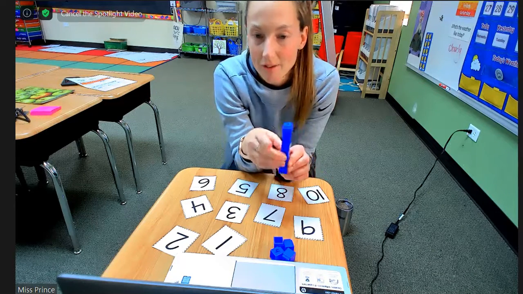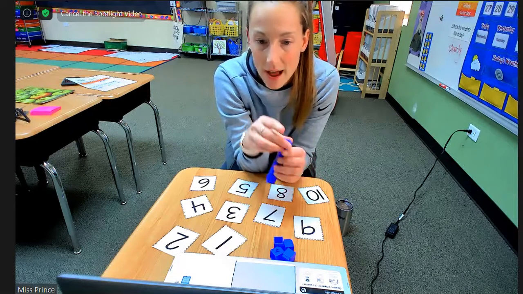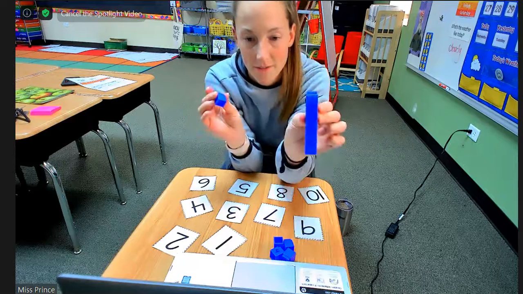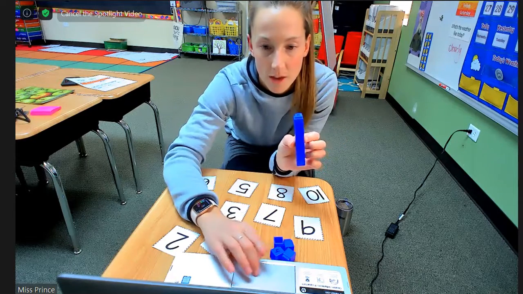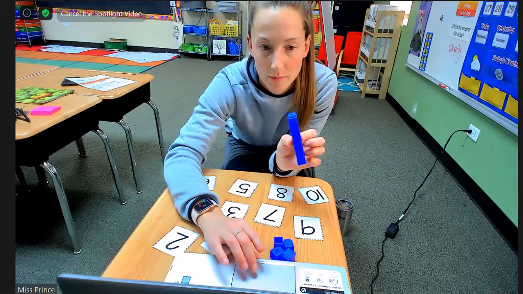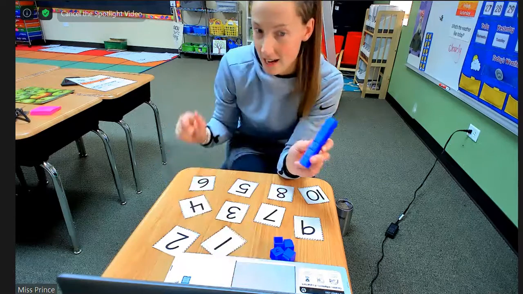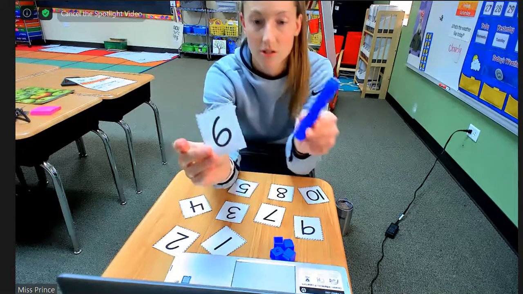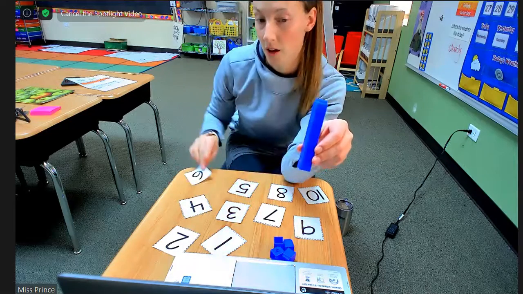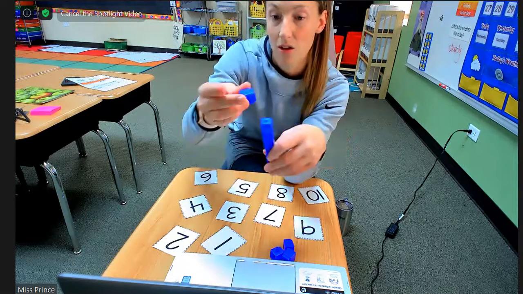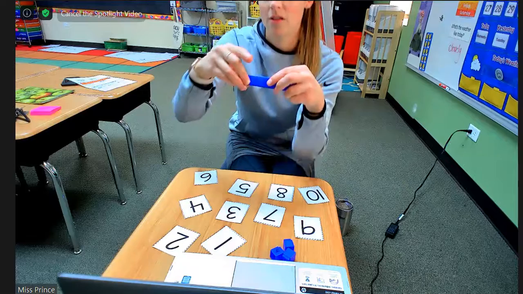So Petra, I had 5, and then I added another one on, so I have my 5. I just added another one on. Can you find the card that goes with this number? Perfect. I see that she has a 6. You should also have a 6. All right, I'm putting the card down. I'm adding a cube. Now I'm going to call on somebody else to find the card.